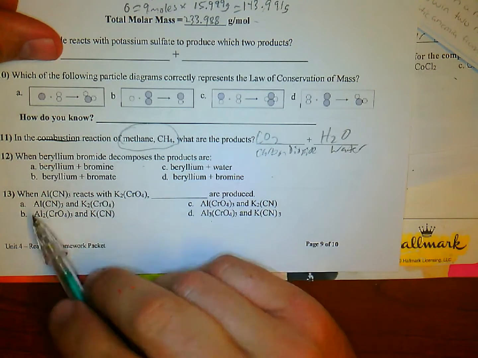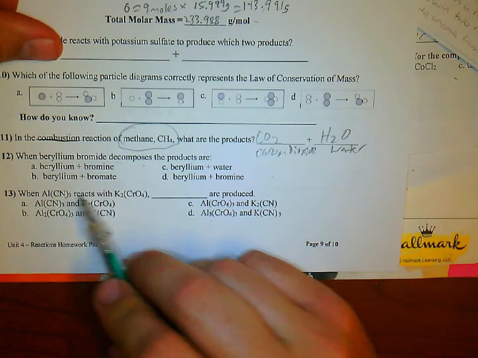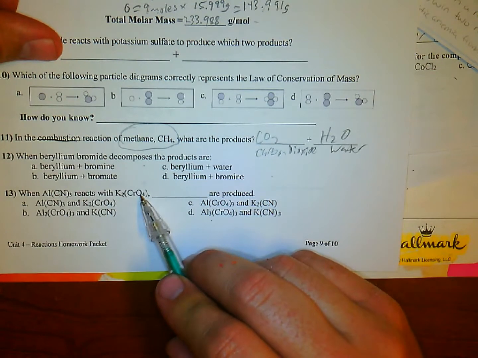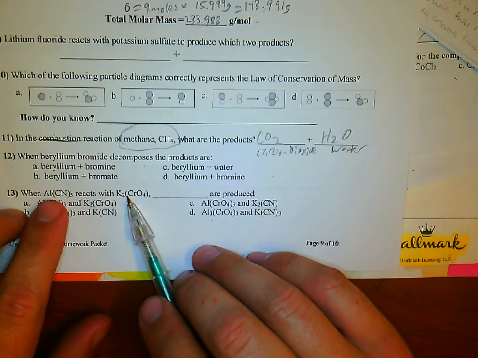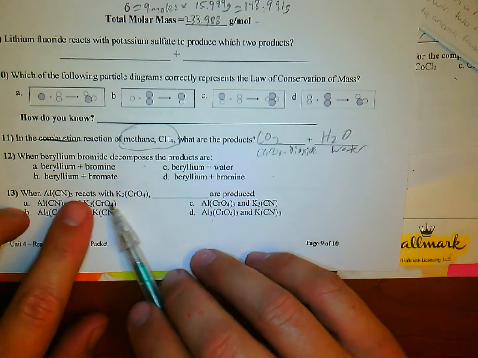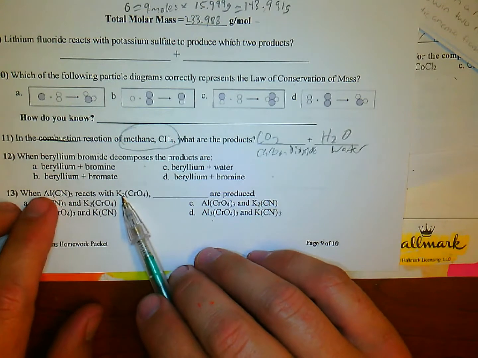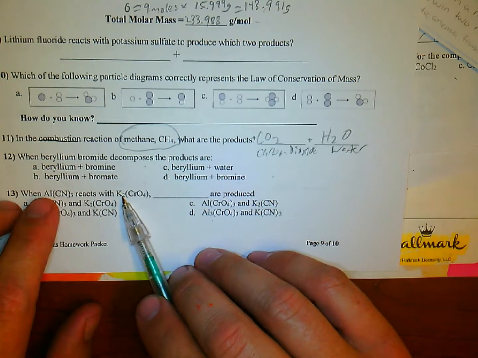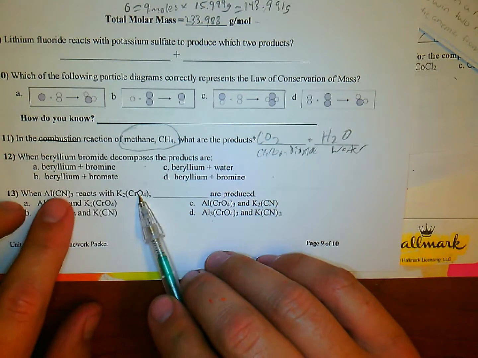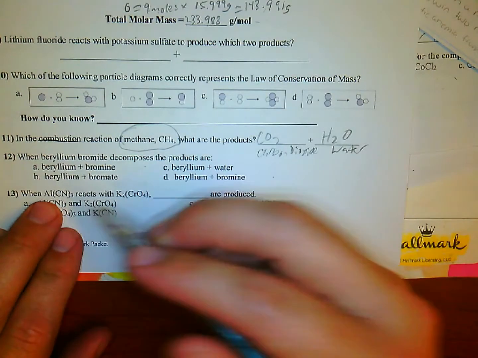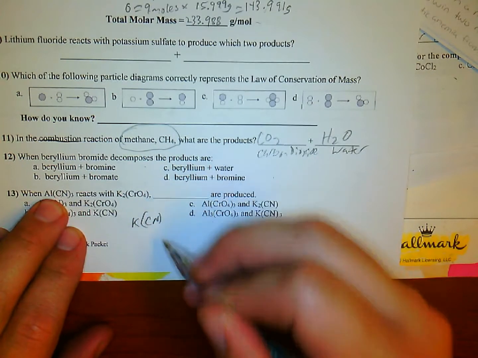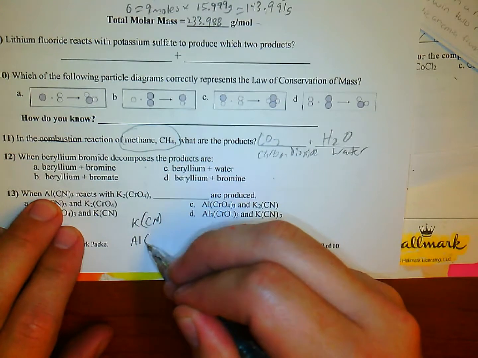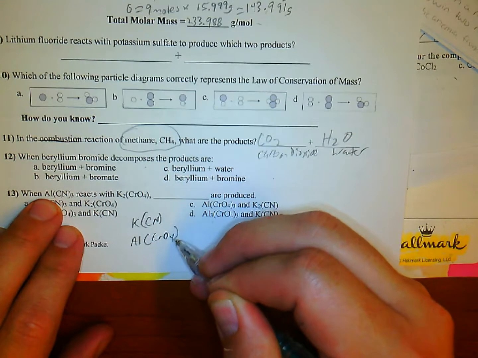Number 13, you have aluminum cyanide reacts with potassium chromate. What's produced? Well, remember, if you have 2 compounds reacting, then all you do is flip the anions. So for example, the CN will go with K, and the Al will get the CrO4.